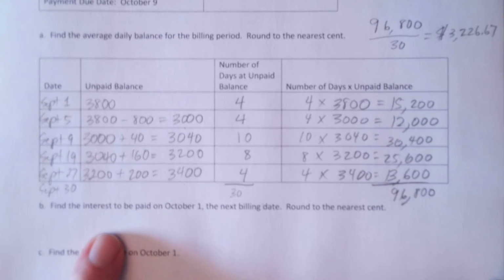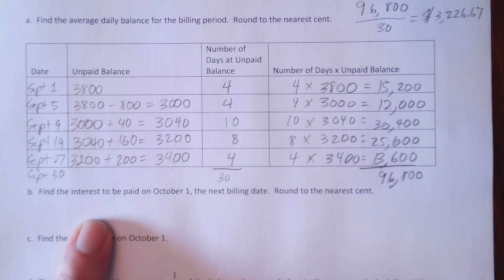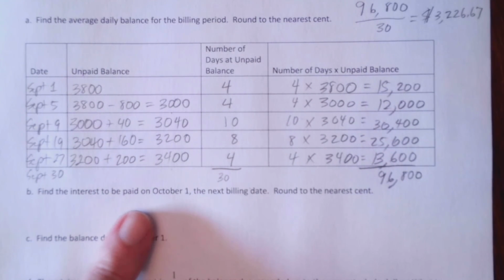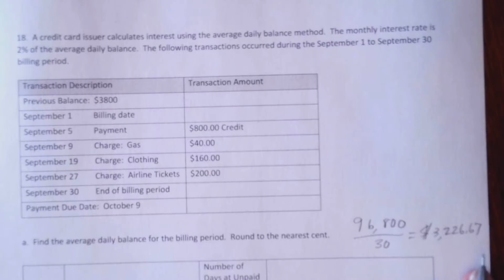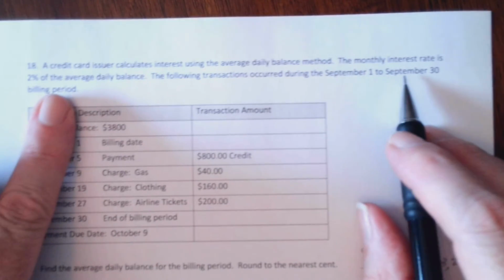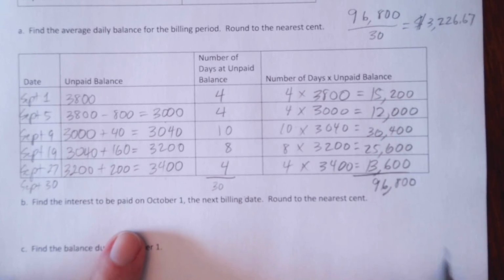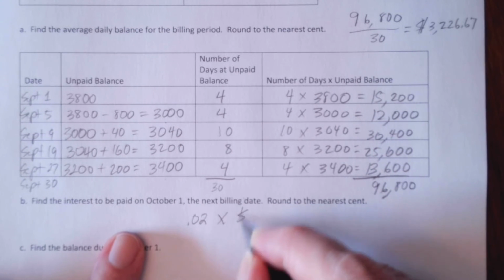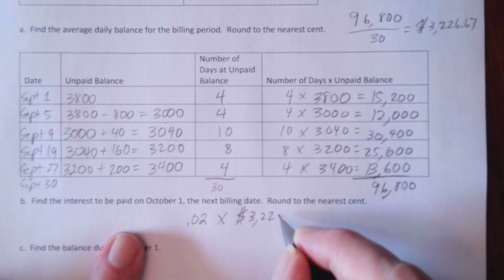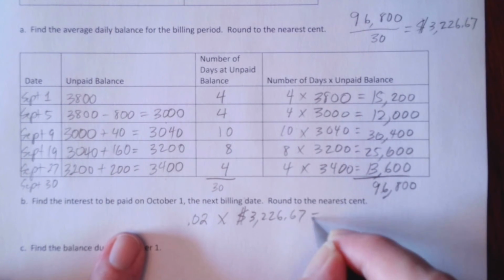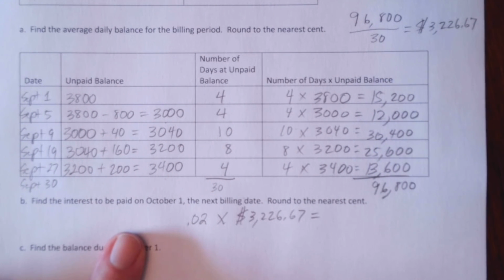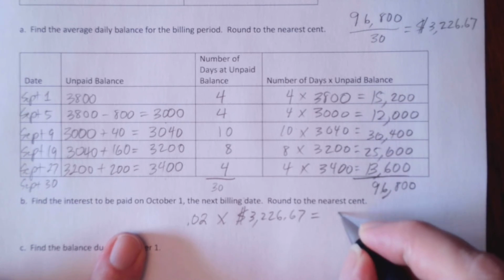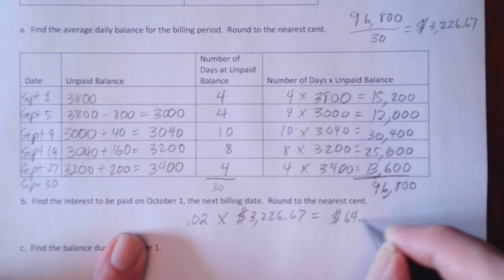Okay, so now let's move on to the next problem. It says find the interest to be paid on October 1st, the next billing date. Round to the nearest cent. Now remember, the monthly interest rate is 2% of the average daily balance. We just found the average daily balance. So 2%, or 0.02, times that number, $3,226.67. When you multiply that out, you should get about $64.53.